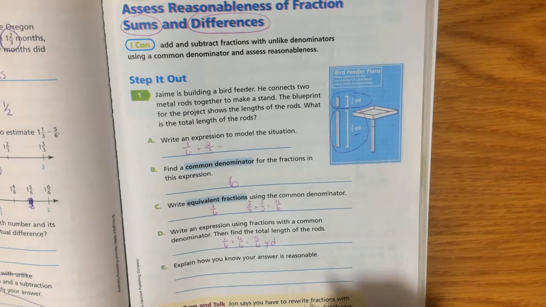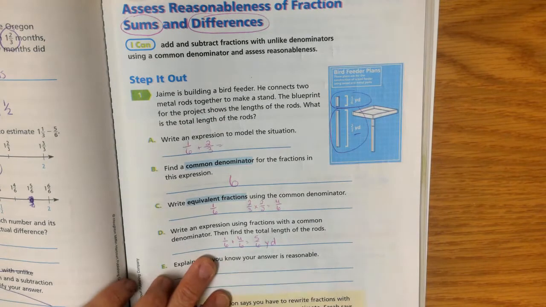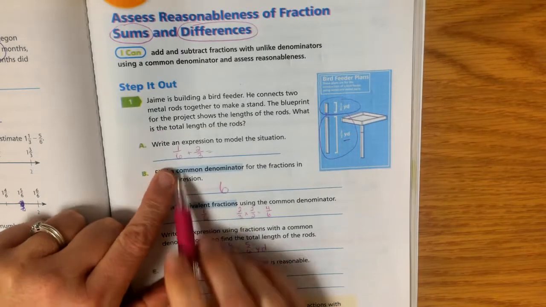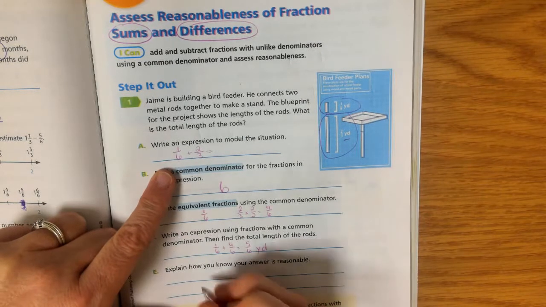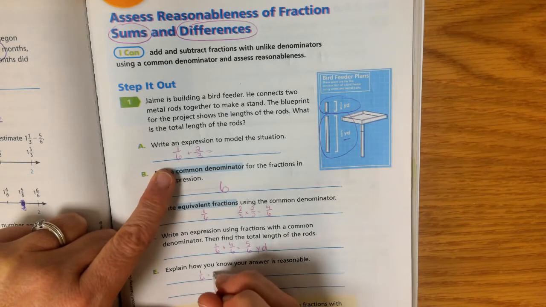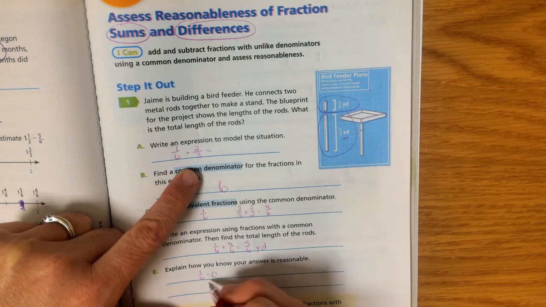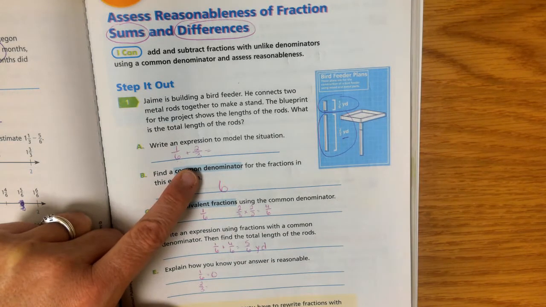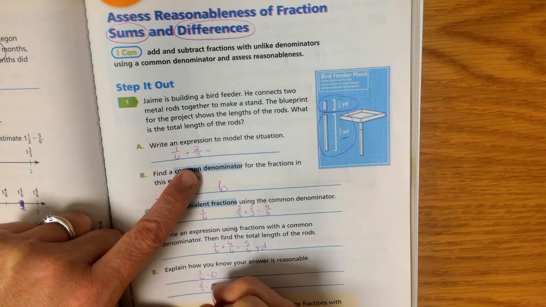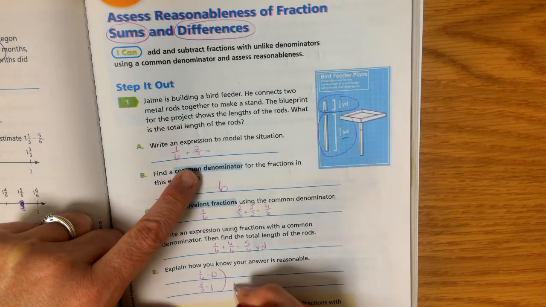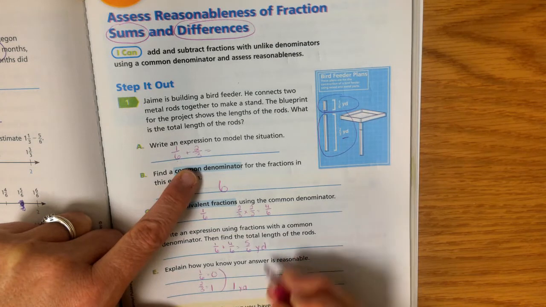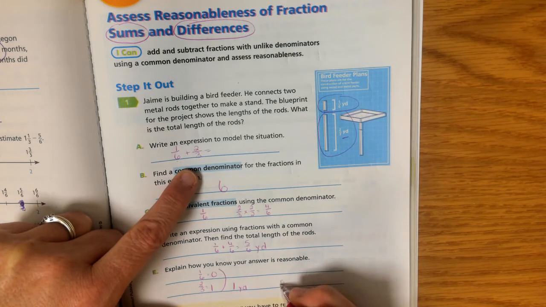And we know our answer is reasonable because if we look at the original problem, 1/6 is closer to 0, and 2/3 is kind of closer to 1. So this is 0 plus 1 would be 1 whole yard, and 5/6 is almost a yard.